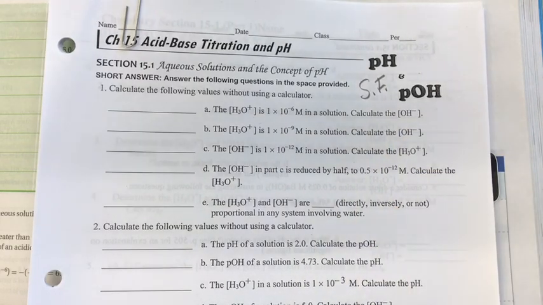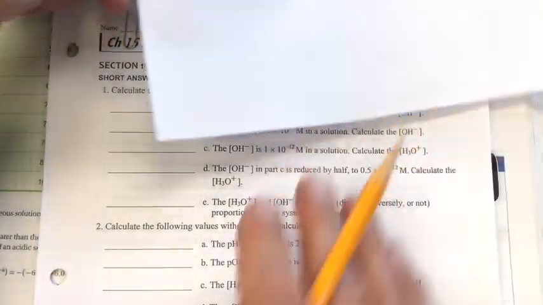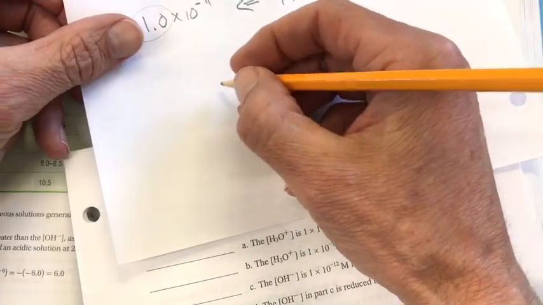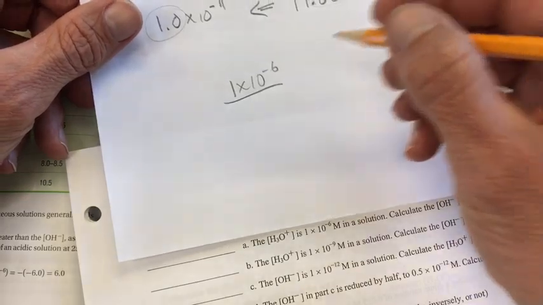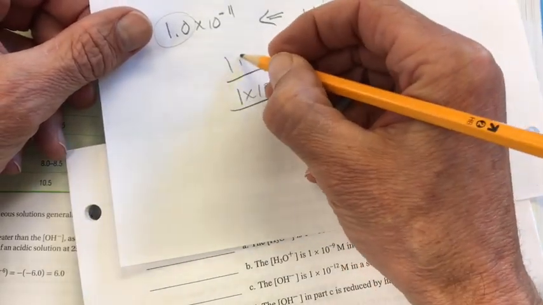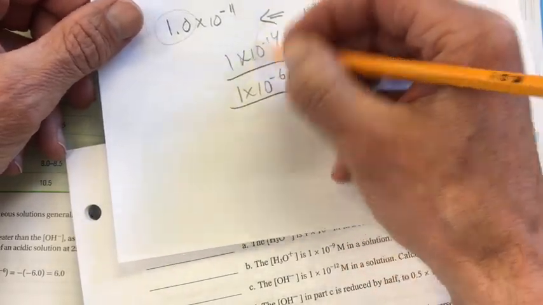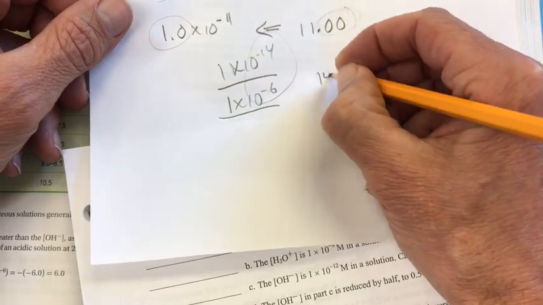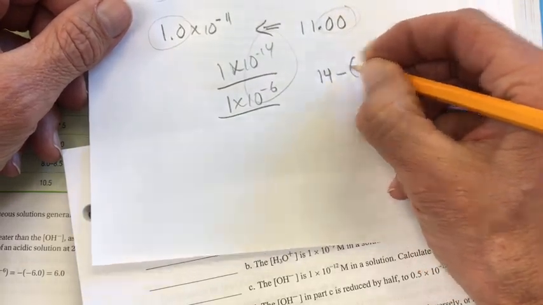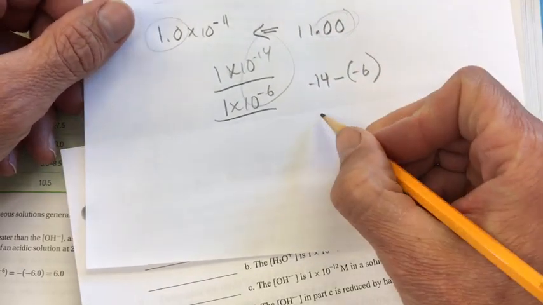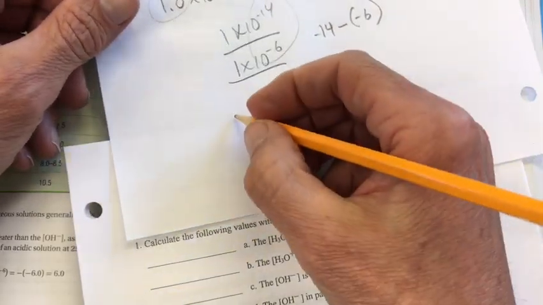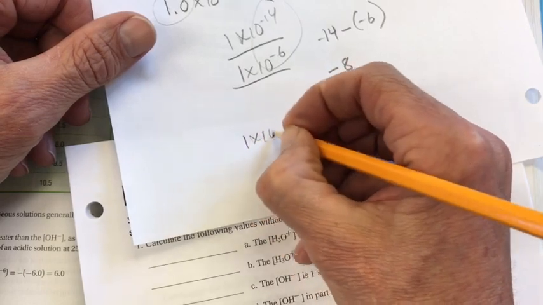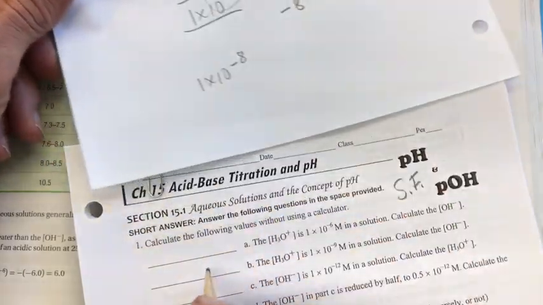Well, we would just take the 1 times 10 to the negative 14 divided by 1 times 10 to the negative 6th, and you know what exponents do. So you got negative 14 minus a negative 6, so you get negative 8. So our final answer for letter A is 1 times 10 to the negative 8. That's for A.